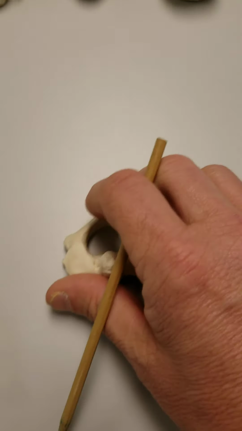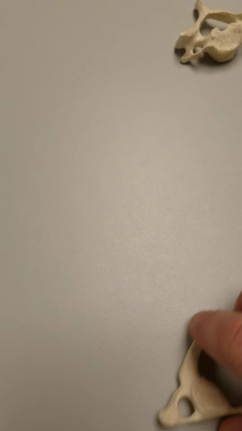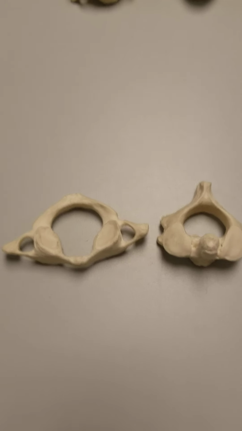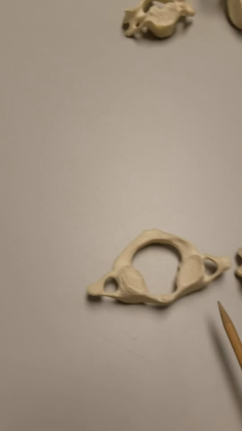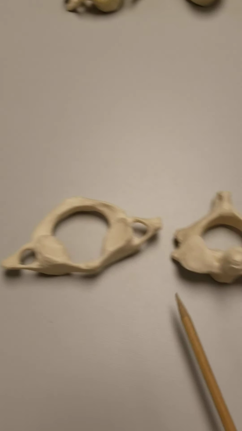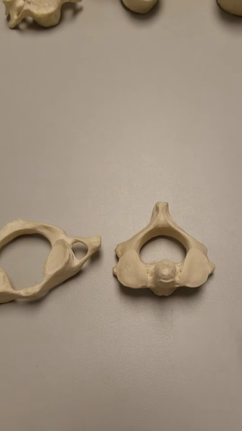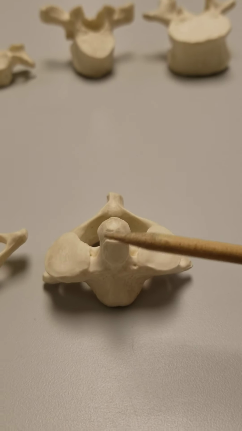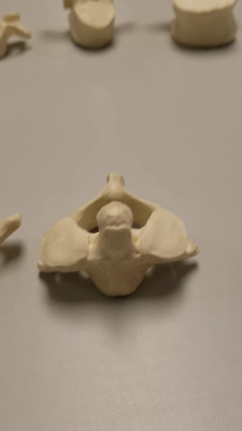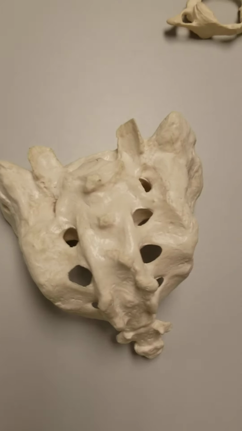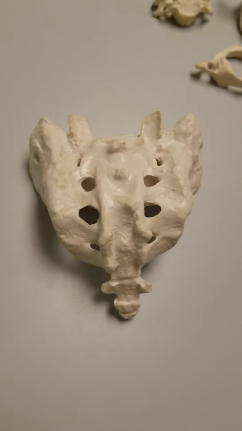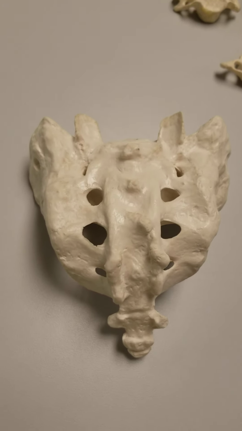So I've got C1 and C2, and they have unique names that you have to know. Atlas and axis. Atlas because it is holding up your head. Axis because it is the point of rotation, in particular this little part called the dens. Now, the vertebral column is going to rest on a very unique looking bone. This is called the sacrum.